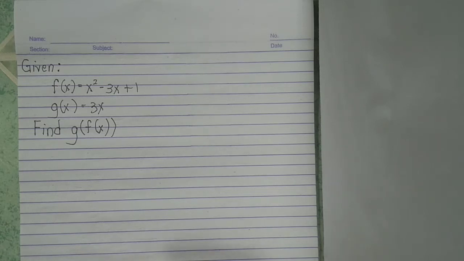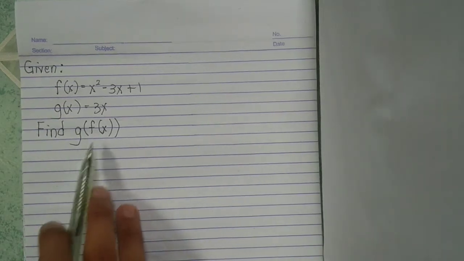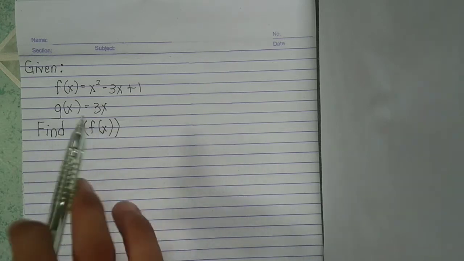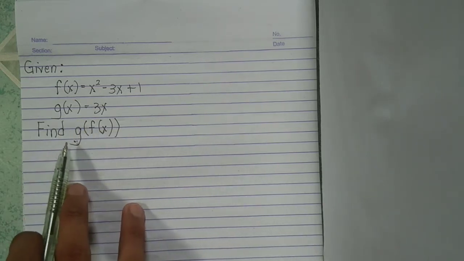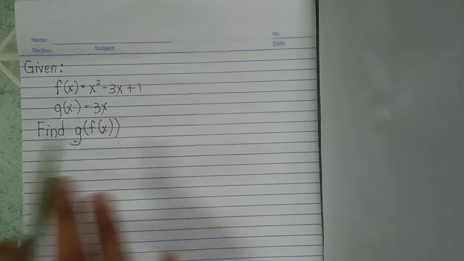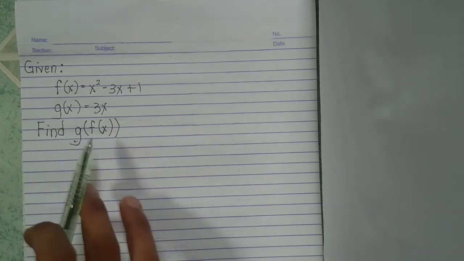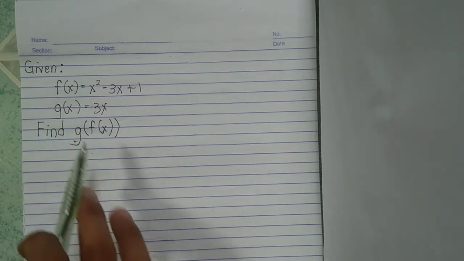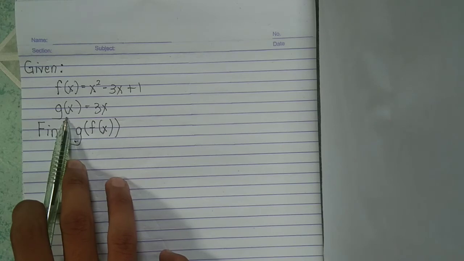Next thing that we are going to solve is to find the g of f of x. So, may I ask you, what is our main function here? So, of course, our main function is the g of x. And the thing that must be substituted to the value of x of the function g of x is the f of x. Anything or everything that is found at f of x, that must be substituted to the value of x of the function g of x.